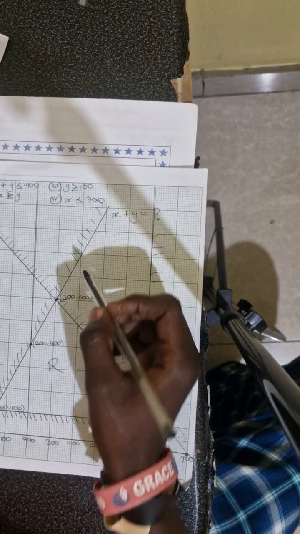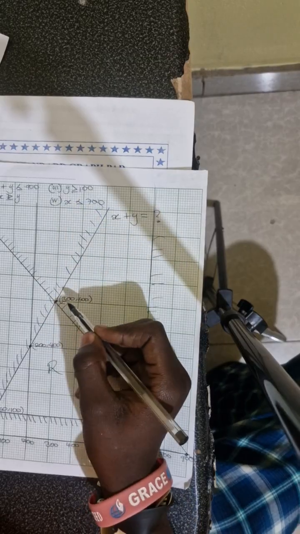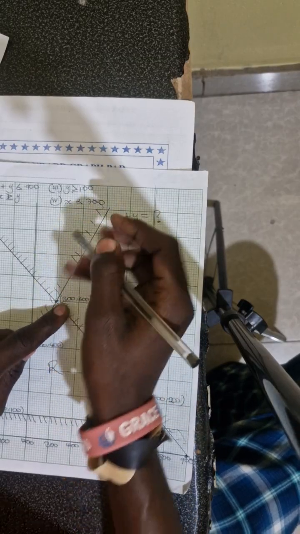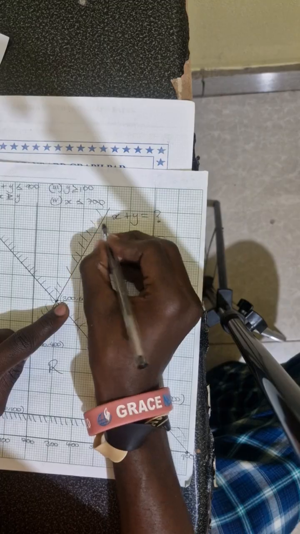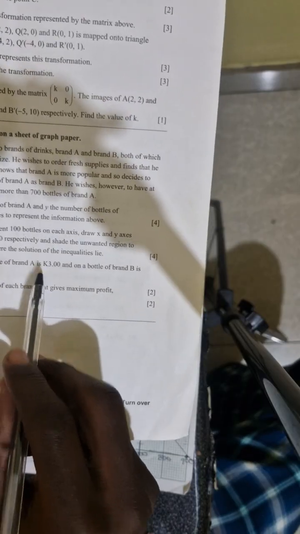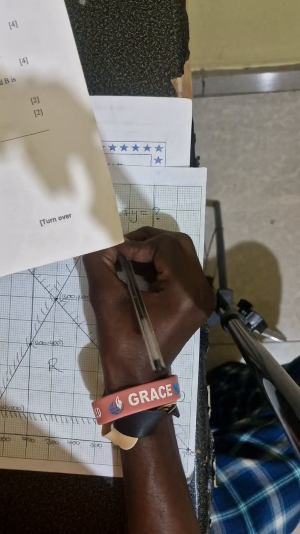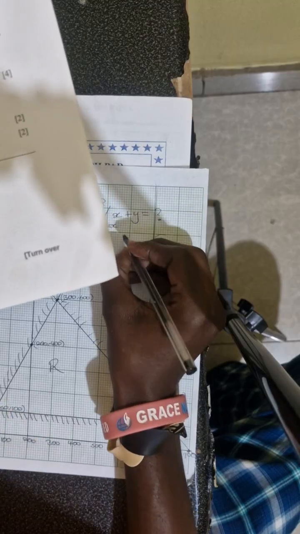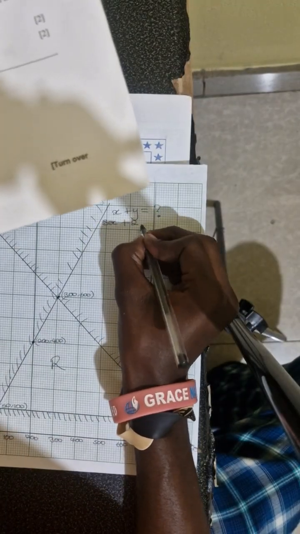So now let's start entering the values here. Let's start with these values. Here they told us the profit on brand A. So it's going to be 3X plus 2Y.